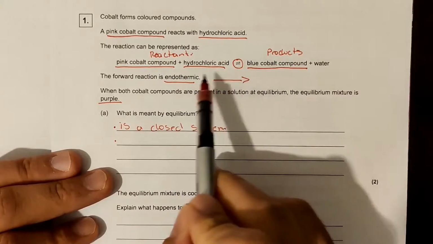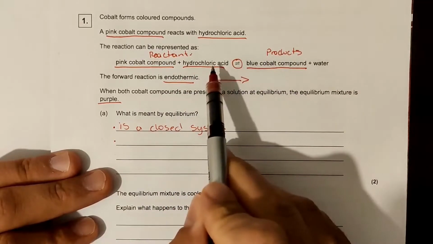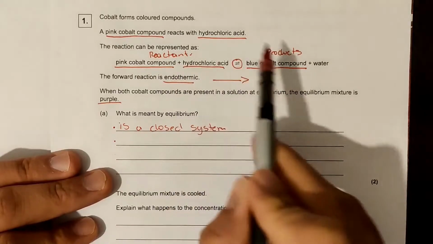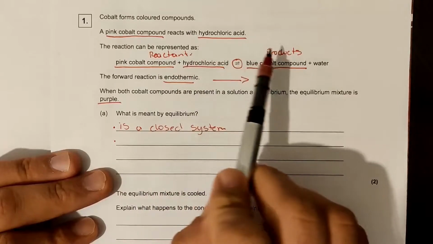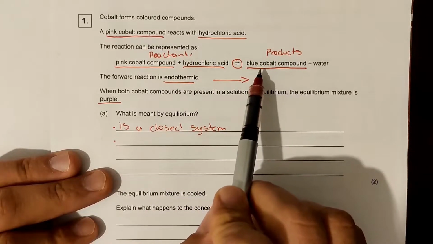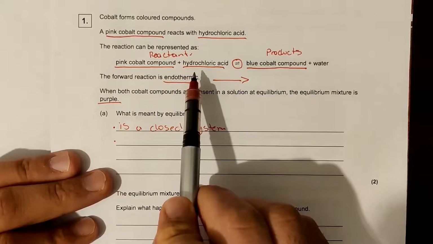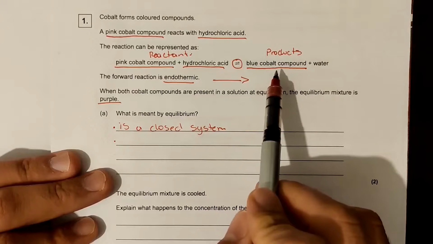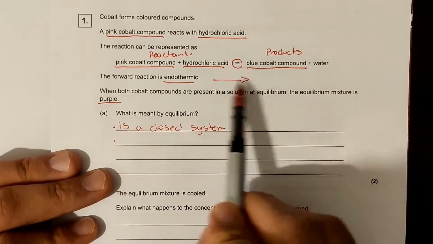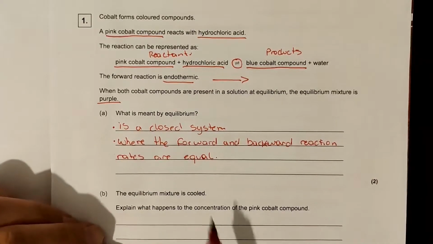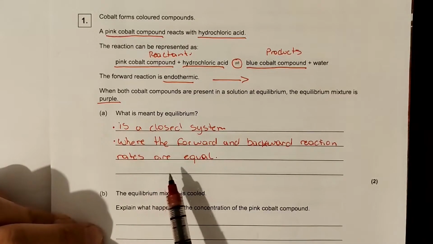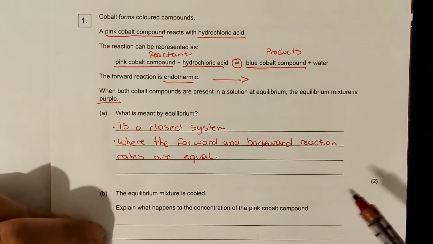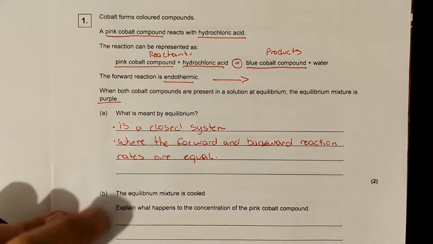Because this is always fluctuating, it's always going forward and backwards, but how much goes forward and how much goes backwards will determine the color of the whole thing. If you got more of this going forward, the whole thing is going to be blue because you're going to have only a small amount going backwards, and that's going to be the pink one. So overall it's going to be blue. But at equilibrium, it means that the rate of the reaction going forwards and backwards is going to be the same. It's a closed system where the forward and backwards reaction rates are equal. Obviously we're talking about a chemical reaction here, so it would imply that, okay? Now that will give you your 2 marks, okay?